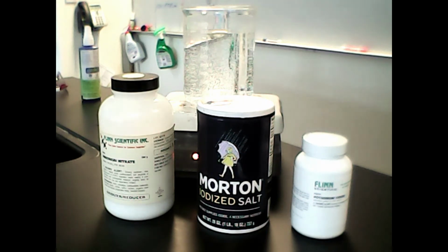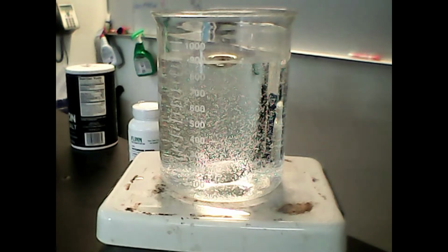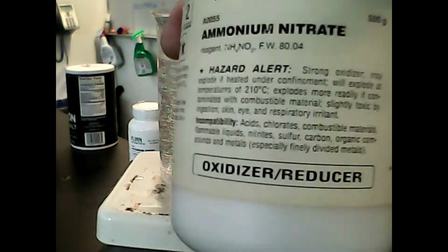And behind them, we have a simple 1,000 milliliter beaker, and this is mounted on what's called a magnetic stir plate. And we're just going to watch what happens when we put these things into a solution. So let's take a look. All right, so what we have is our magnetic stir bar in the bottom of our 1,000 milliliter beaker. We'll start with our ammonium nitrate.